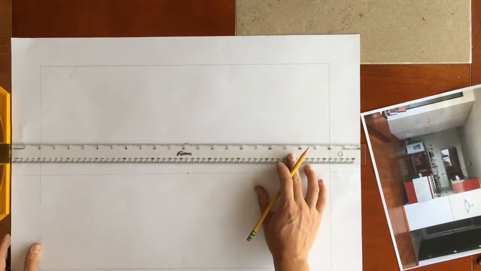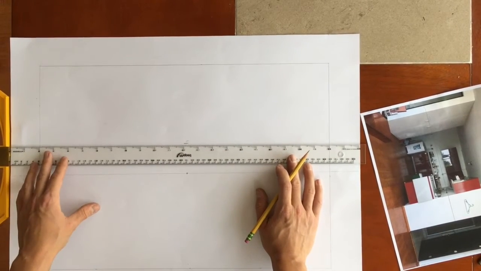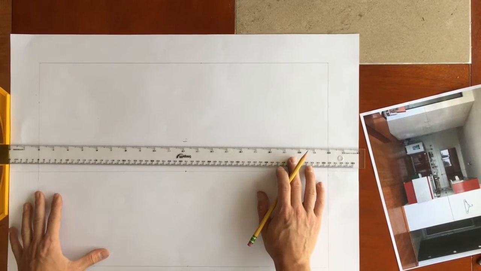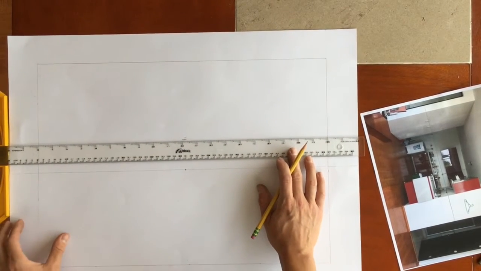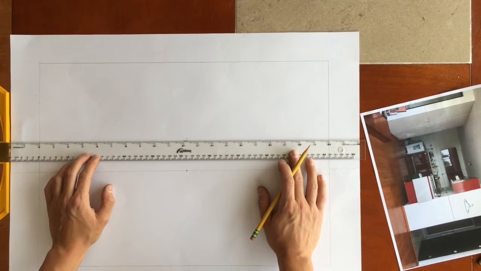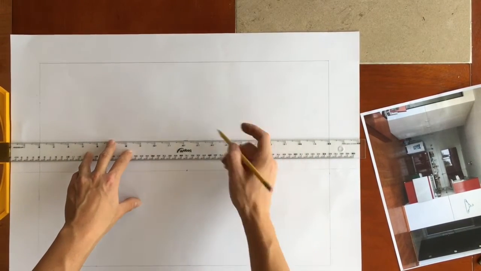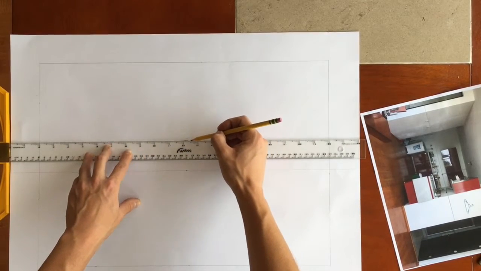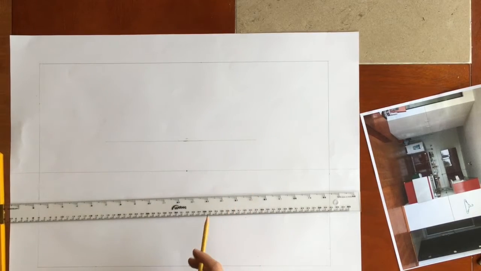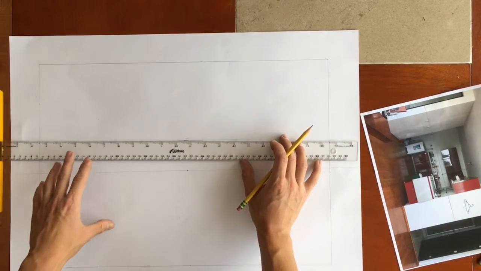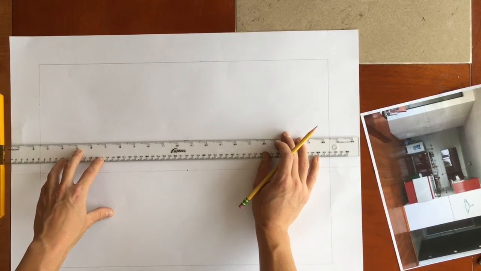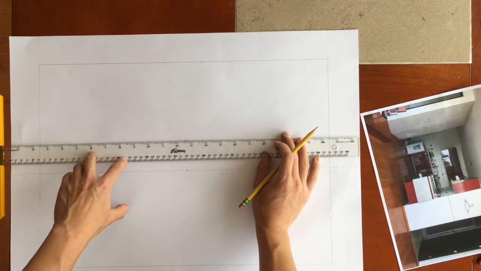And with all these lines, these horizontal lines, you want to make sure that they're perfectly horizontal. Okay, and just keep it light right now. I'm going to draw a little bit darker just so that you can see the lines. But when you draw them, you want to keep them light, and I would suggest doing it with an HB pencil.